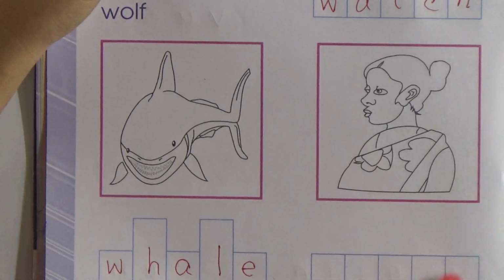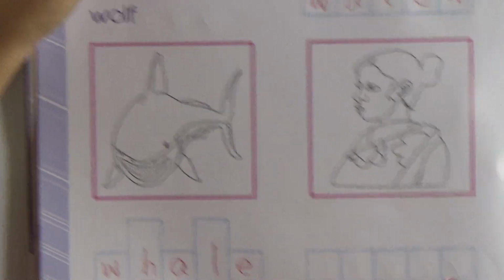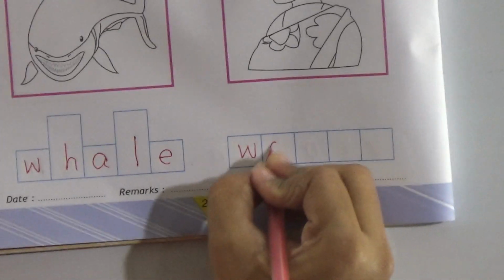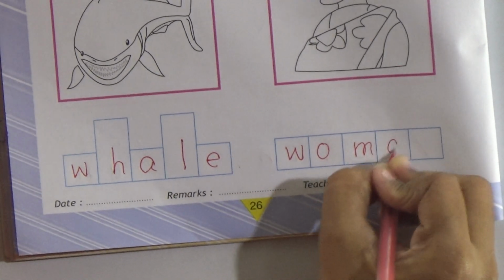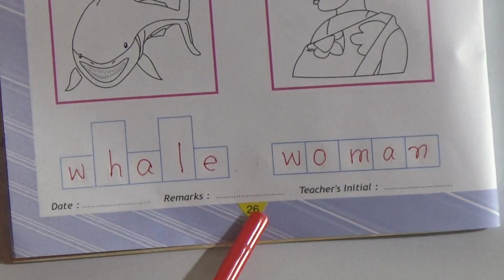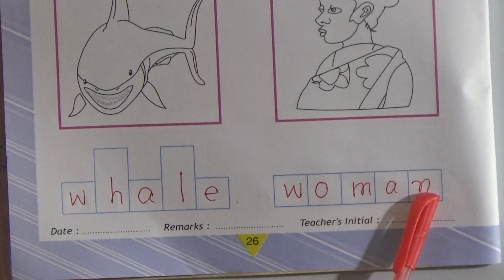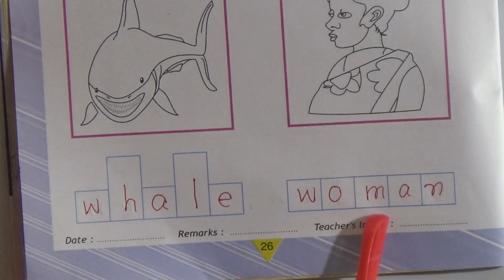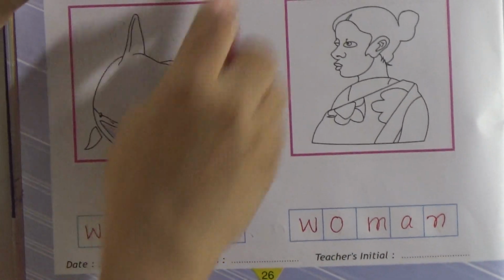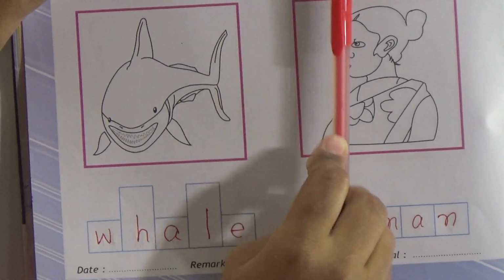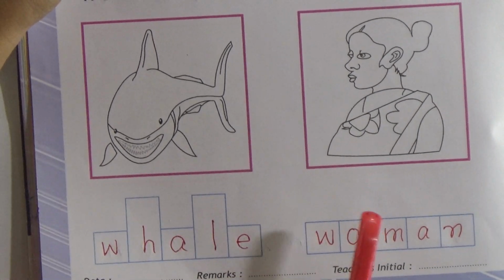And this is the picture of a woman. W-O-M-A-N, woman. So in this page we have learned watch, whale and woman.